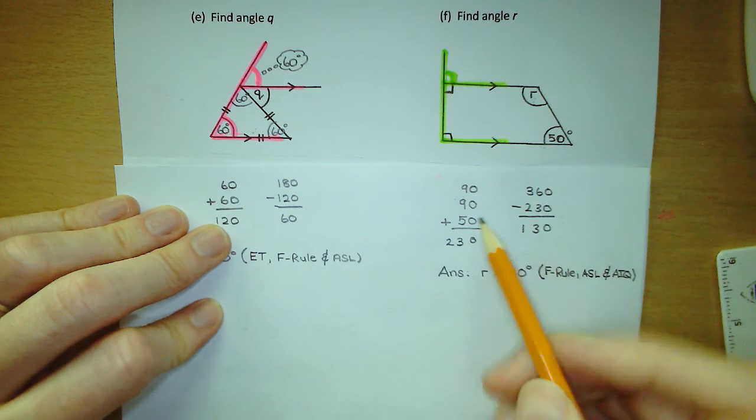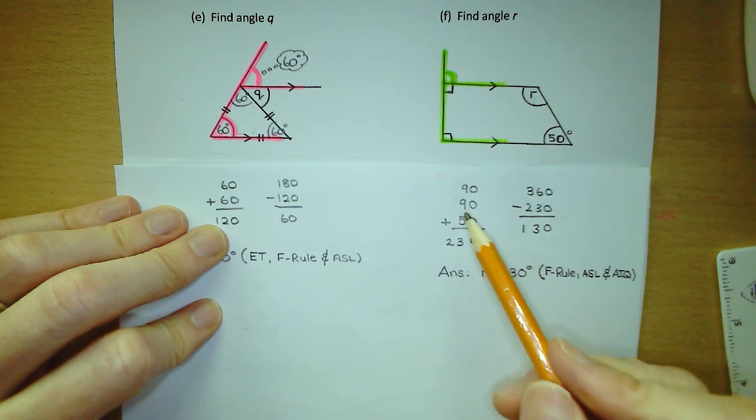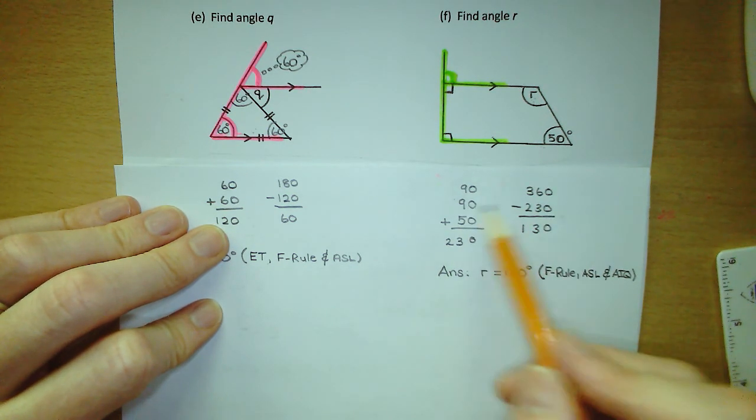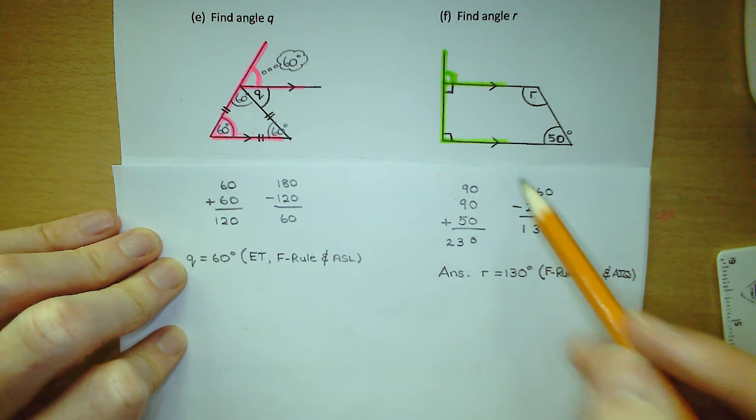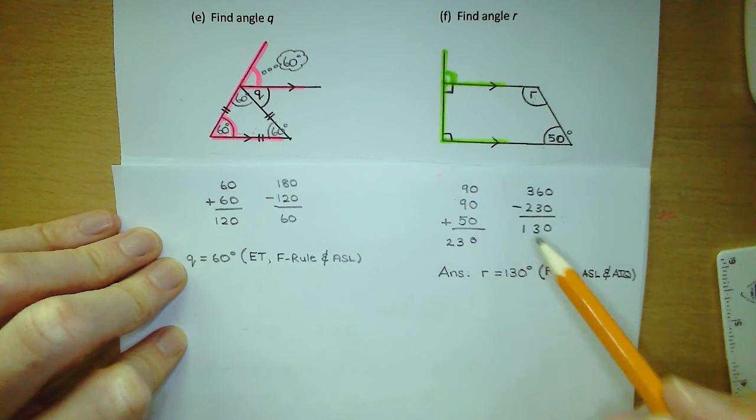And just to stress, the reason I showed the working out here is because we had to do 2 calculations to get R. Anytime you have to do more than one calculation to get an answer, you must show all your working out.